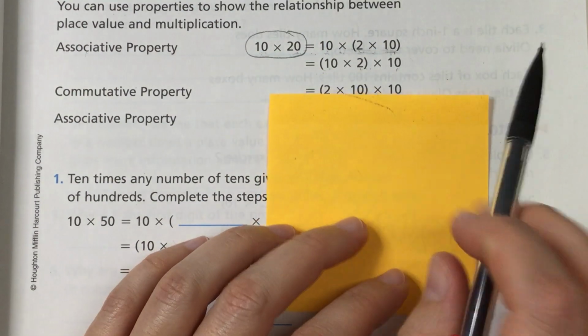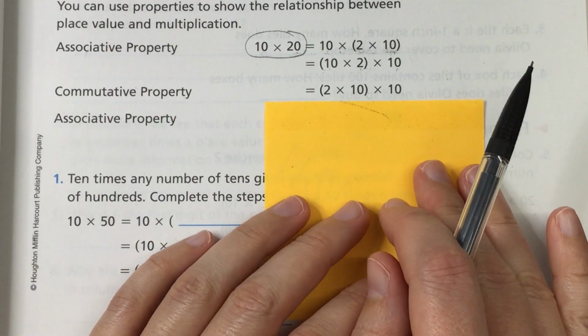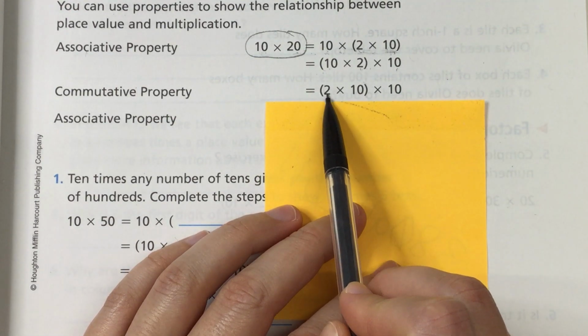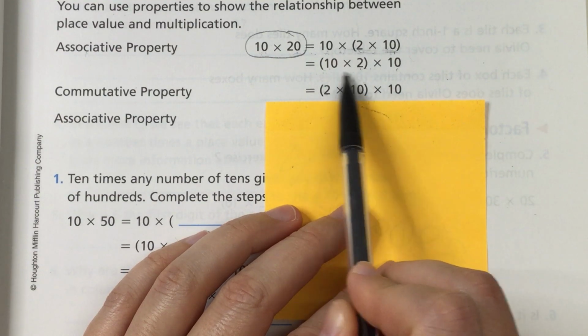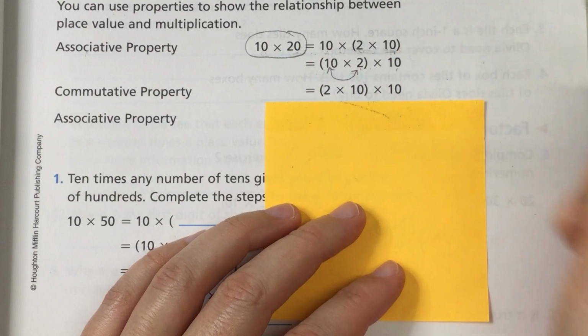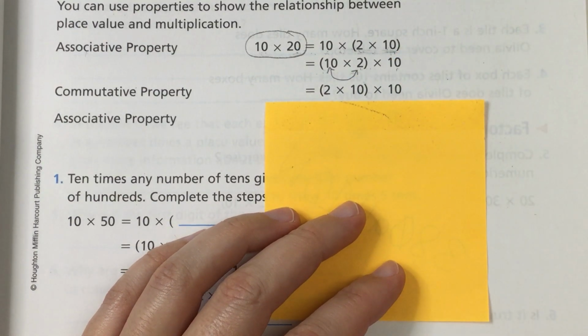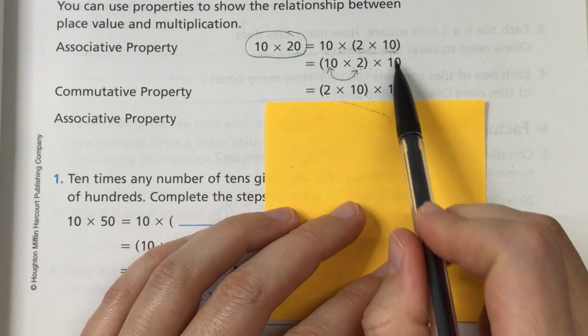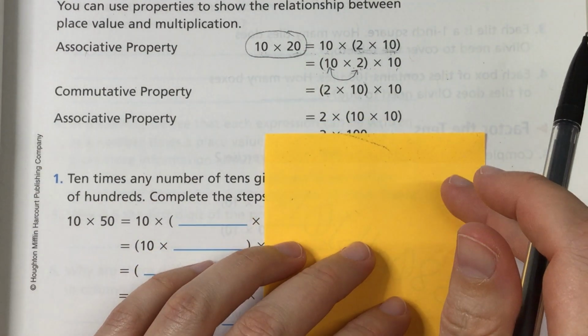Times 10 equals 200. Now, the commutative property shows us that inside these parentheses, we can flip-flop the numbers, the order. And this is something that you've known for a long time in multiplication, that 10 times 2 is the same thing as 2 times 10. And then they kept the 10 on the outside the same there.